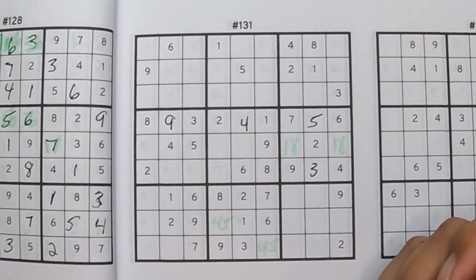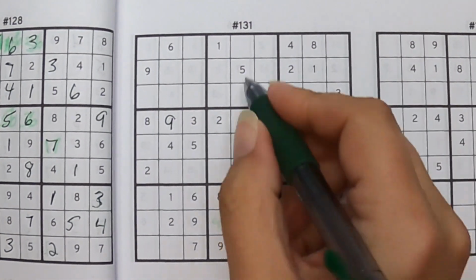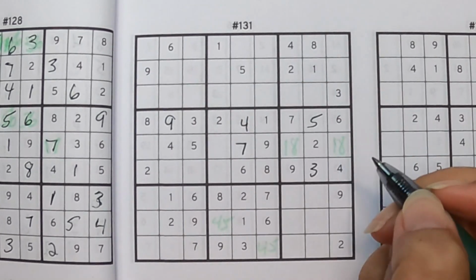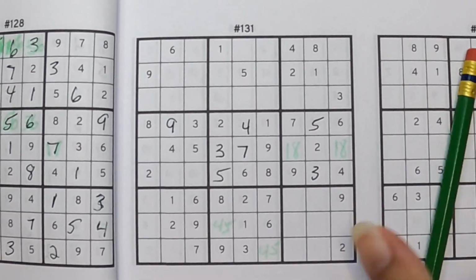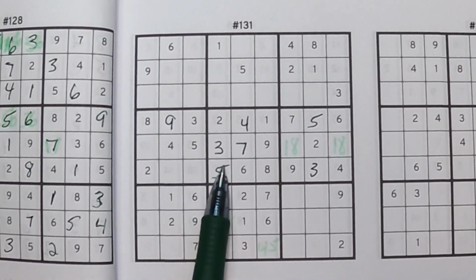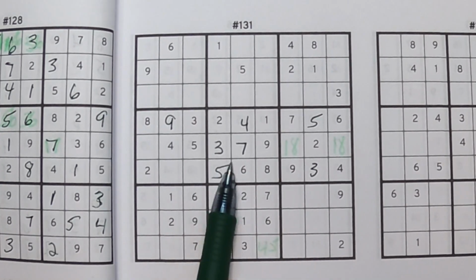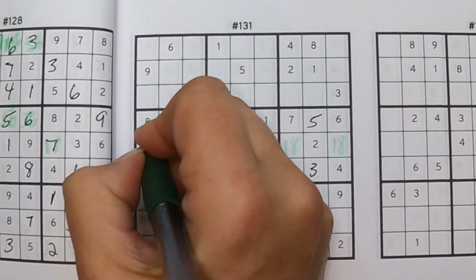For this box, we're missing 3, 5, and 7. We've got 3 and 5 here, so this is our 7. 5 here, so 3, 5. For this row now, we're missing 1, 6, and 8. And the 6 can't be here, so it must be here.